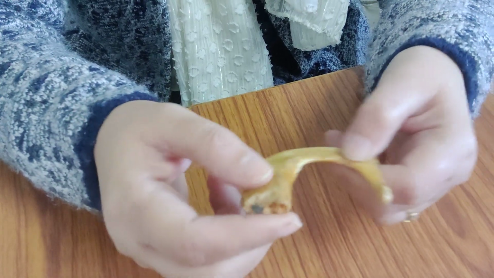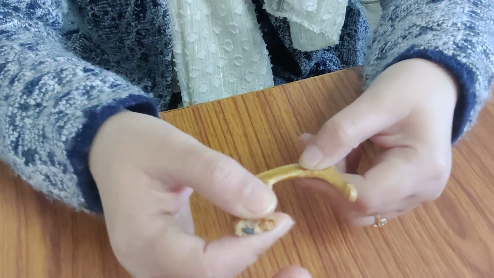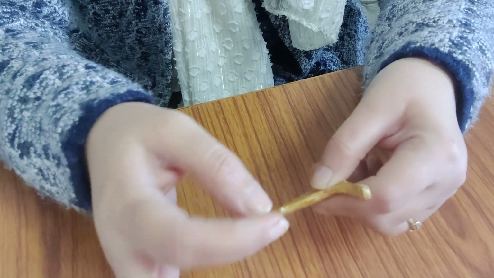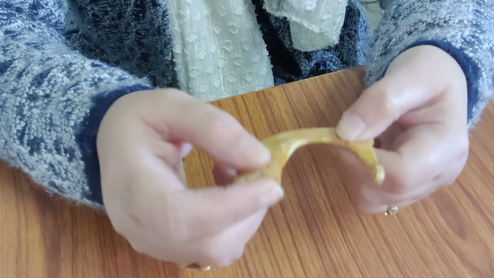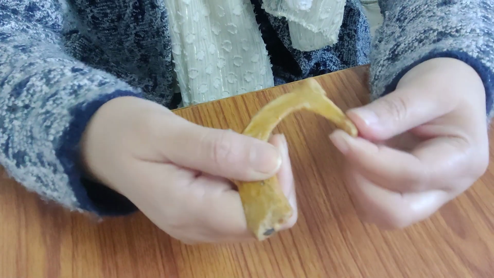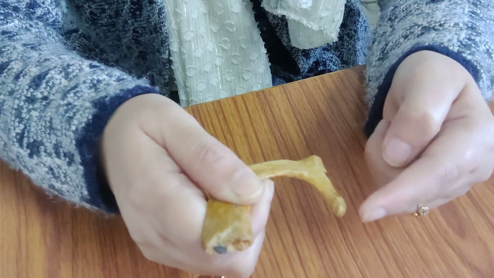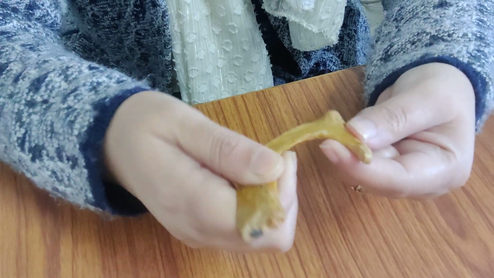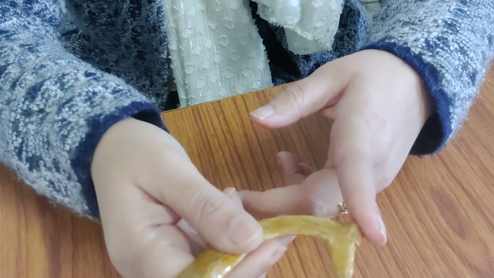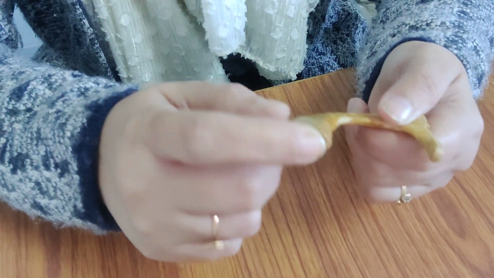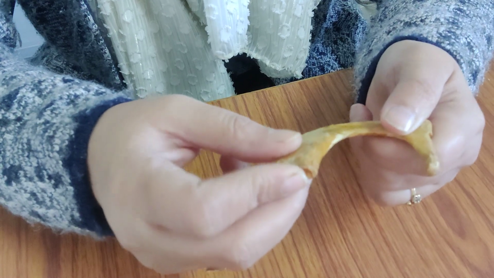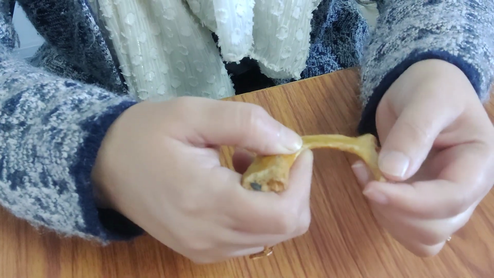The anterior end is broader and it has a single concave facet, which will articulate with the first costal cartilage, and the posterior end is rounded. It has a head, then a neck and a tubercle. The anterior end is larger, thicker, and pitted, and the posterior end is small.